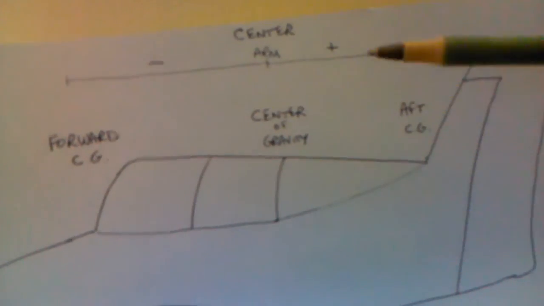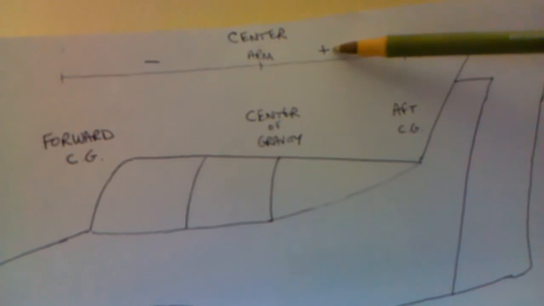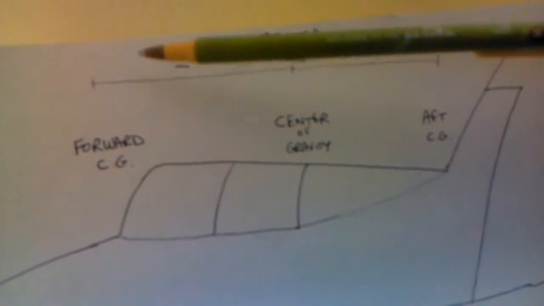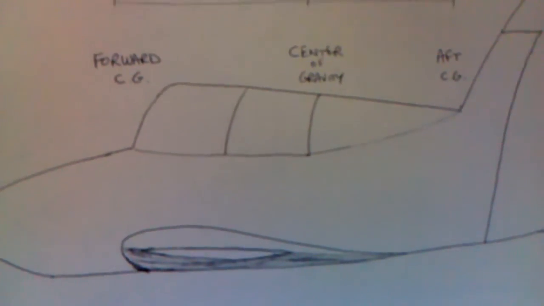The engineers generally will give a plus to an aft CG and a minus to a forward CG, depending on how that affects it. So arm, again, is that distance in inches from the center of gravity to what's called a reference datum line, but that's just a fancy way of saying a point in the airplane where you actually put the weight.